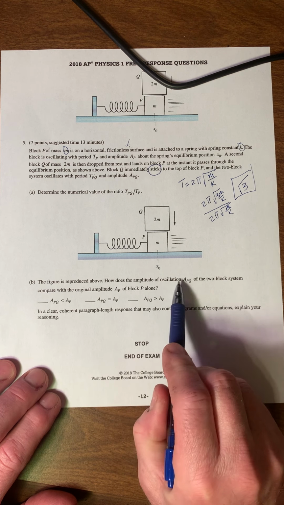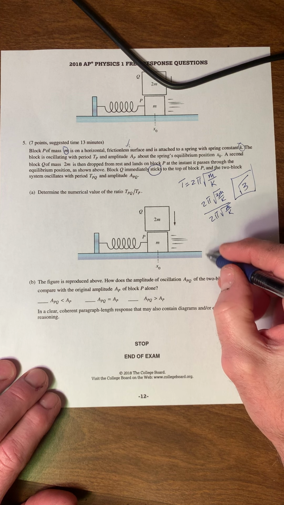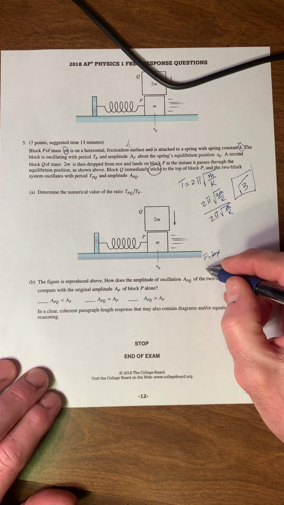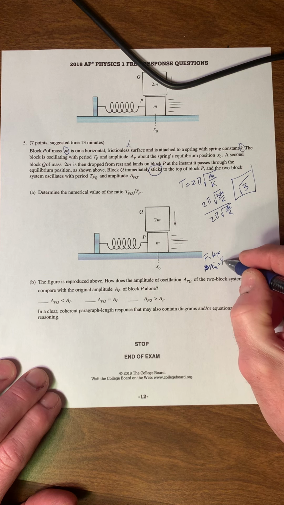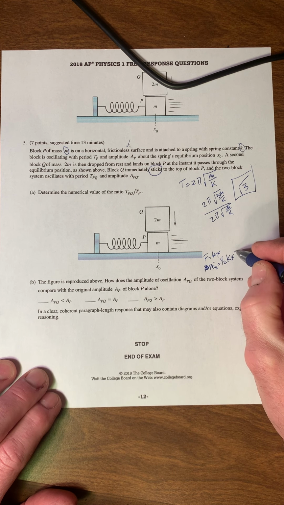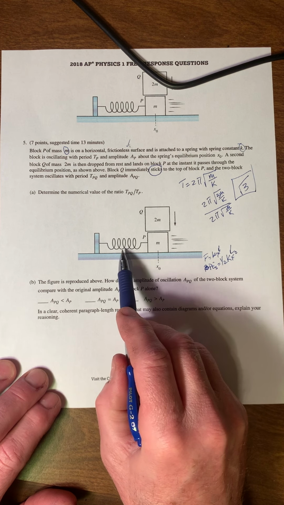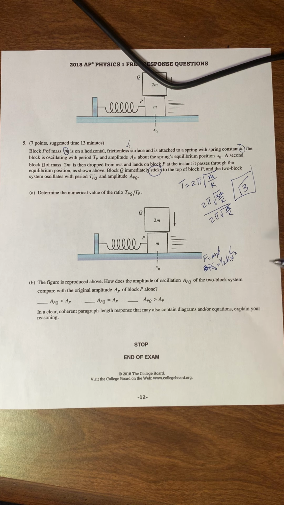It wants to know about the amplitude of oscillation. Amplitude of oscillation is actually in the two formulas we have for springs. One is F equals kx, and the other one is the potential energy. The potential energy stored in the spring is 1/2 kx squared. It's actually the x, how far it goes this way, and then it swings back and goes that way. So that x is actually the amplitude of oscillation. That's what we're looking for.